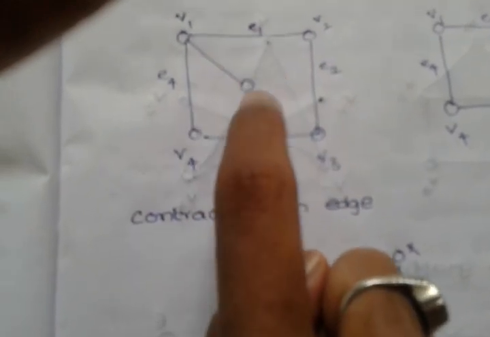Coming to the next one, deleting a vertex along with its edge. Now I want to delete a vertex along with its edge. One more example I have taken, with V1, V2, V3, V4 and V5. V5 is drawn in the middle of the graph, with edges E1, E2, E3, E4, E5. Now I want to delete this vertex along with this edge. If you delete only the vertex, this edge cannot exist without the vertex, and hence we have to delete the vertex along with its edge.